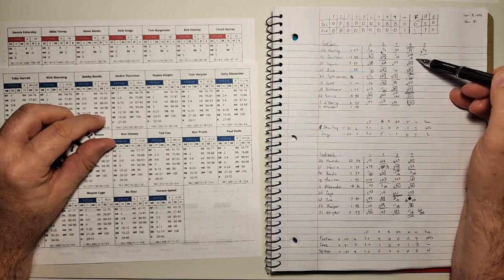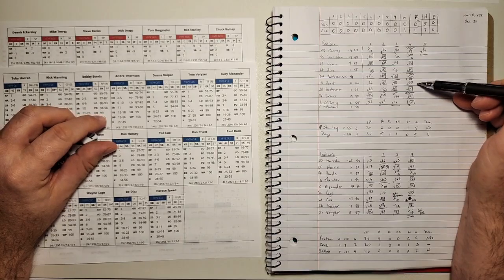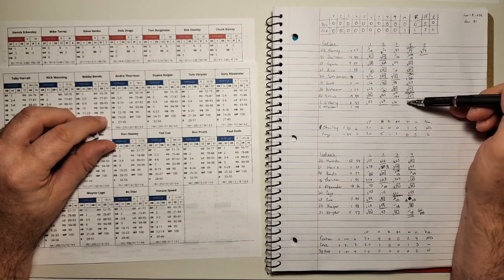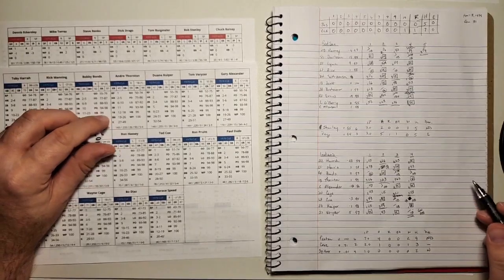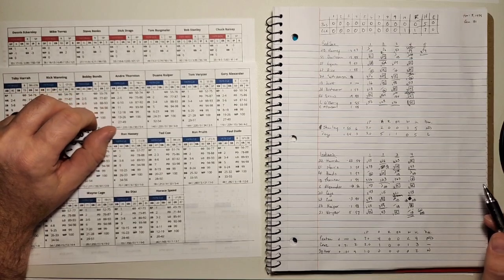Not a great day had by pretty much anybody. Burleson, 2 hits and a strikeout. He's 2 for 4, or 2 hits and a stolen base. Otherwise, just a few scattered hits. Evans with an infield single. So that is all she wrote.